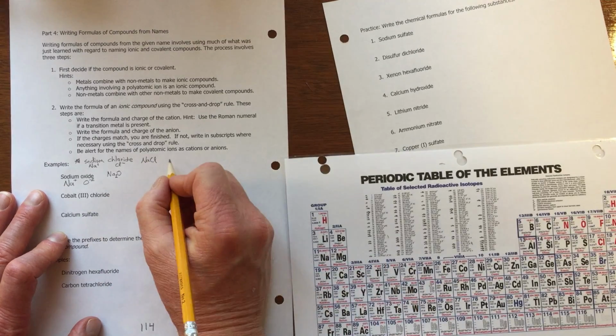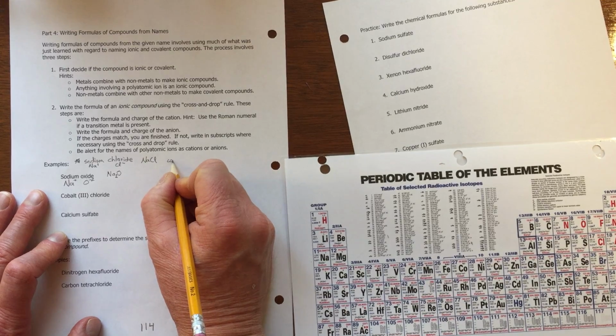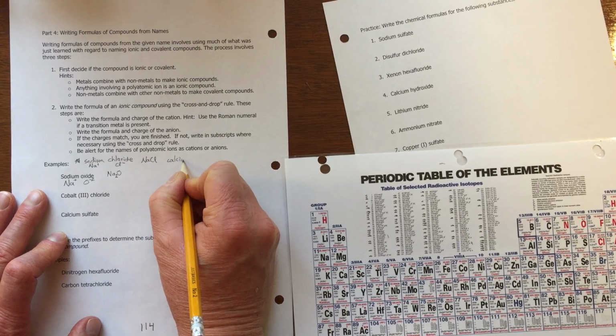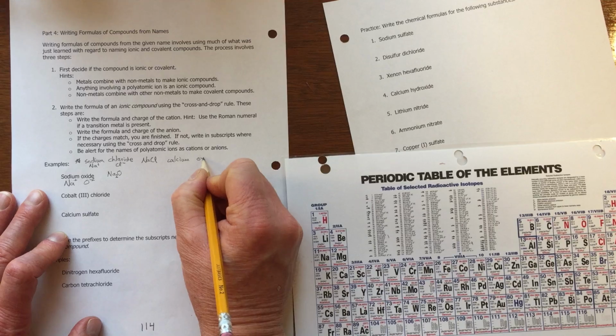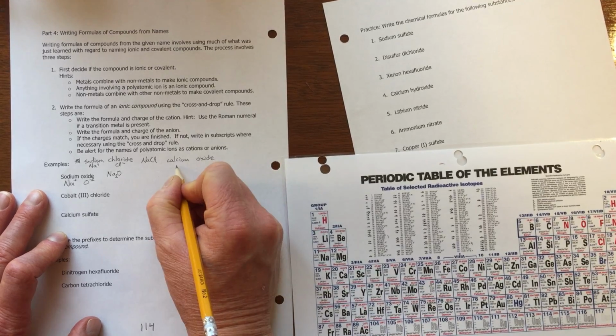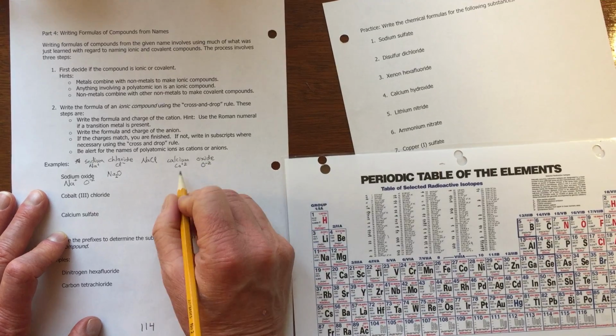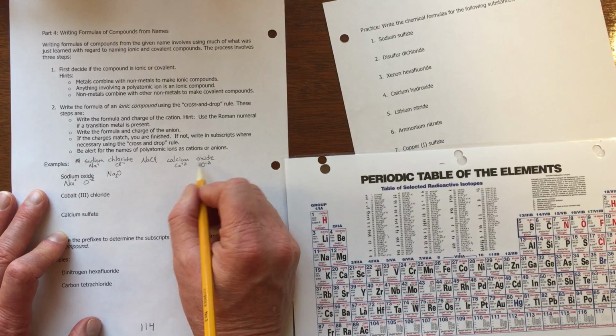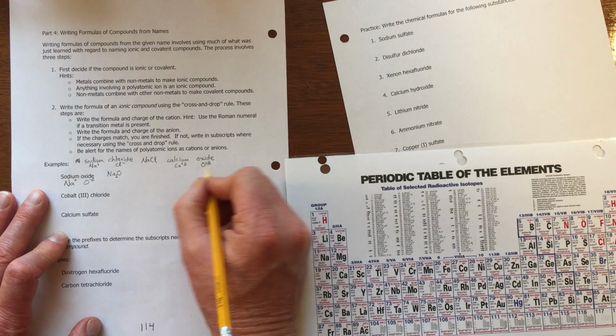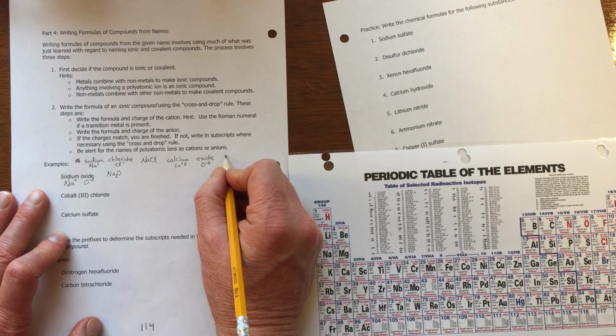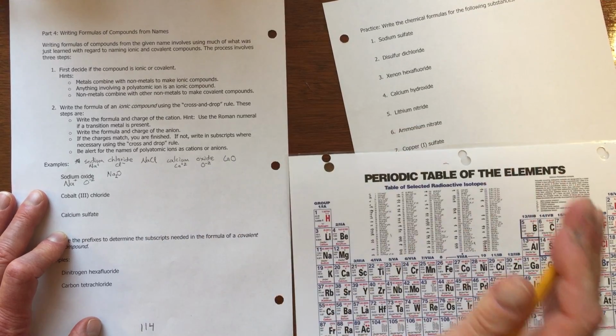Or if it had been calcium oxide, Ca plus 2, O minus 2, and even though these are 2 and 2, we don't use the cross and drop rule because +2 and -2 is neutral. We just need one of each, so that would just be CaO.